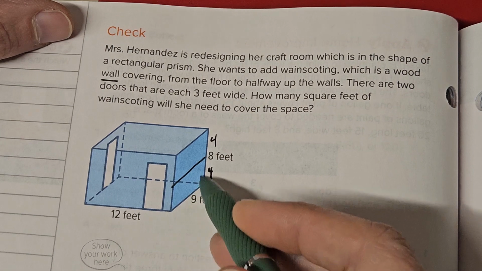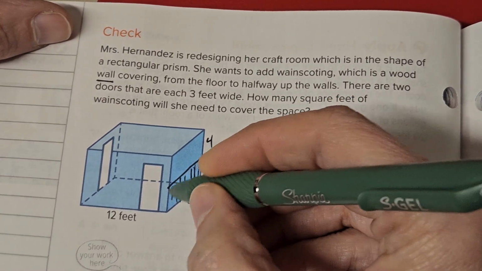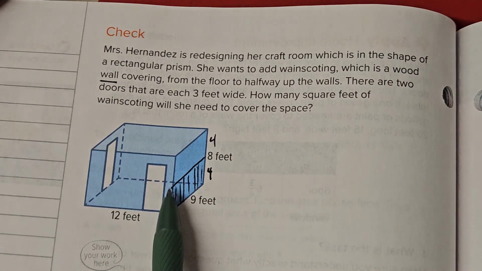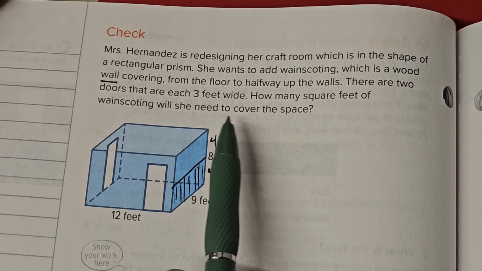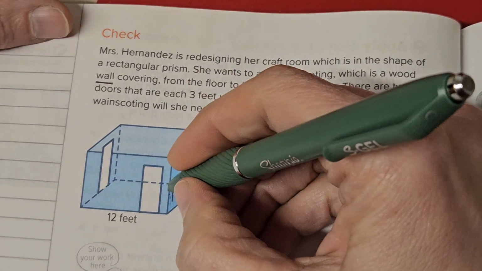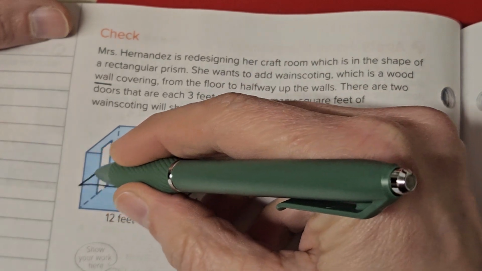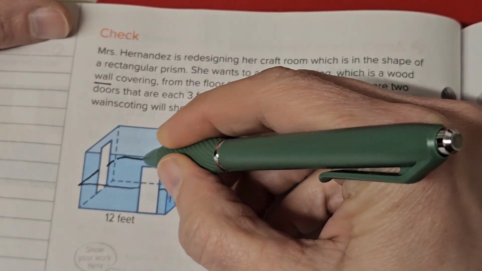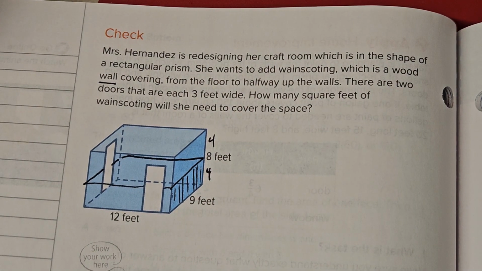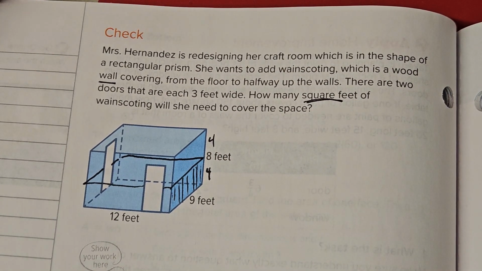So she's only going to put wainscoting. In case you didn't know, wainscoting is like beadboard, and it has these little marks that go down it. She only wants to go halfway up. And then it says there are 2 doors that are each 3 feet wide, and we're not going to put wainscoting on those, right? So it would come here, then skip the door over. So we only need that. So we need to find the surface area for that, because that's how many square feet.